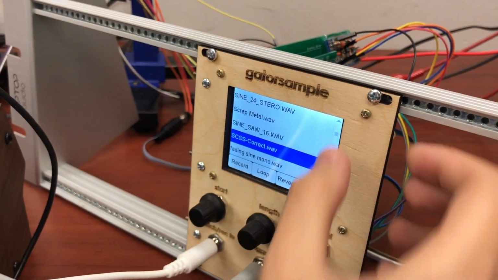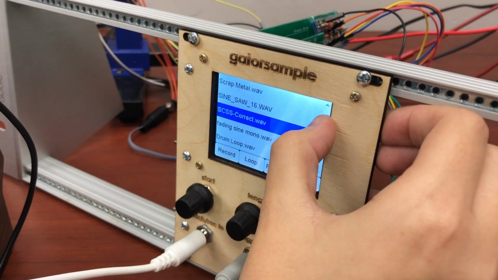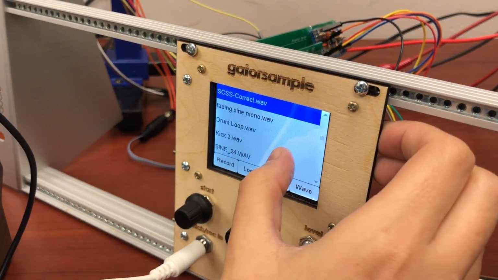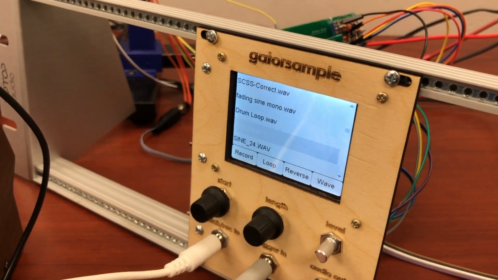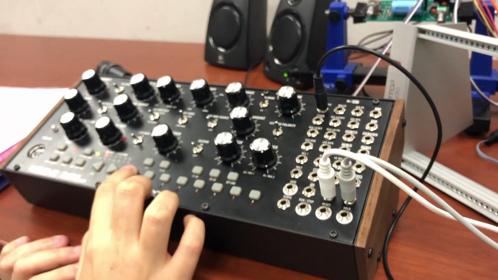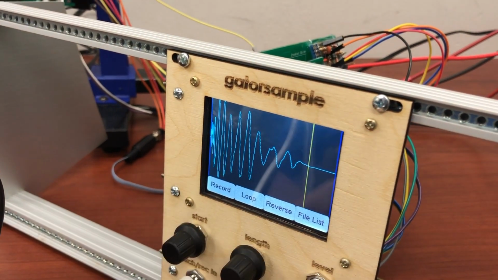Another feature that we have is, you see we have these start and length knobs here, and we have a different wave that'll show you what's really cool about that. This one is just a regular kick drum, so you can just play that out like this. What the wave looks like on this is kind of sinusoidal.